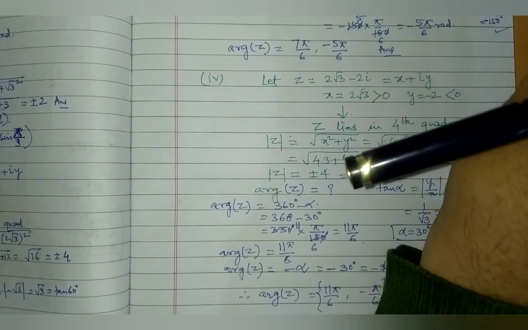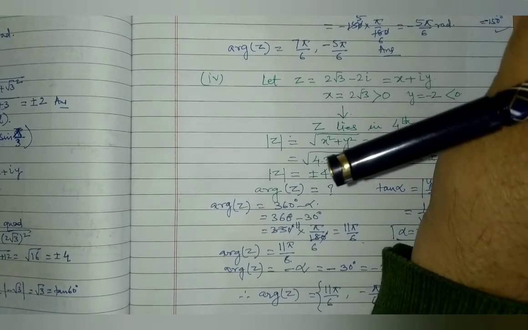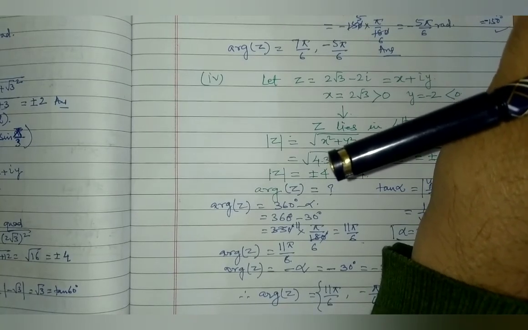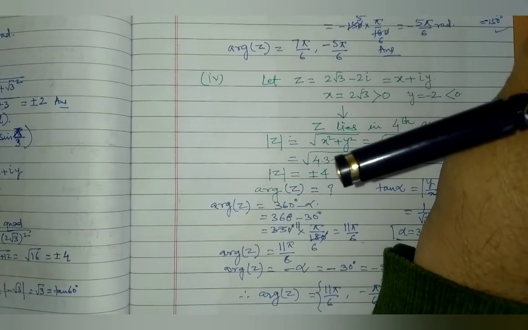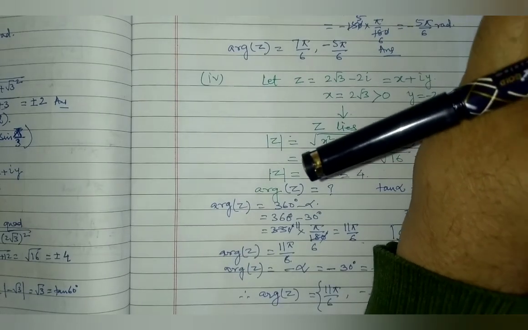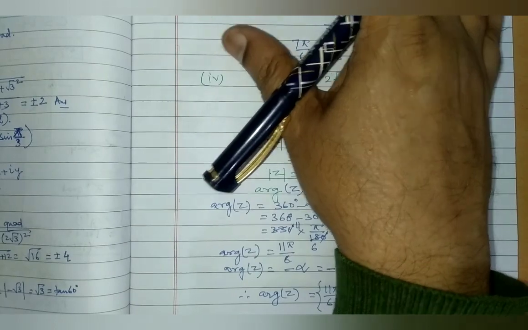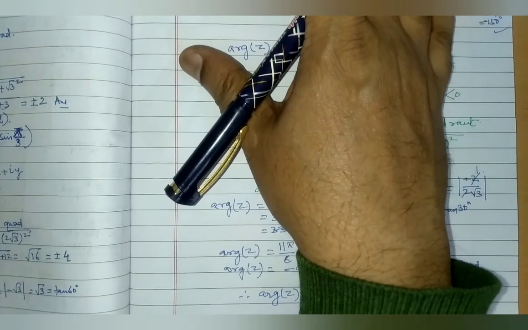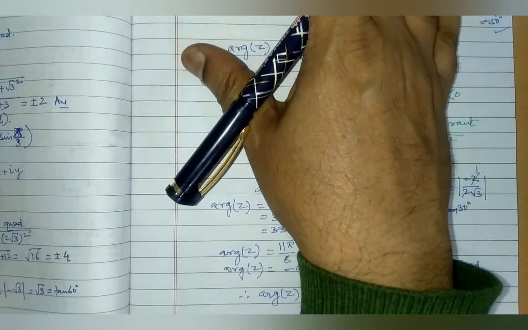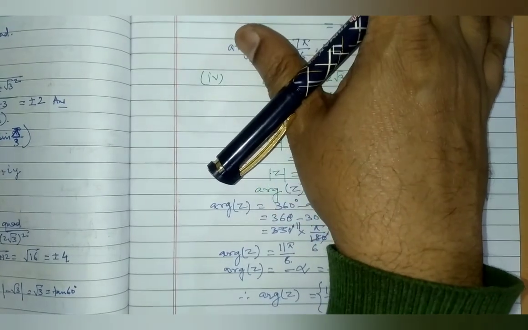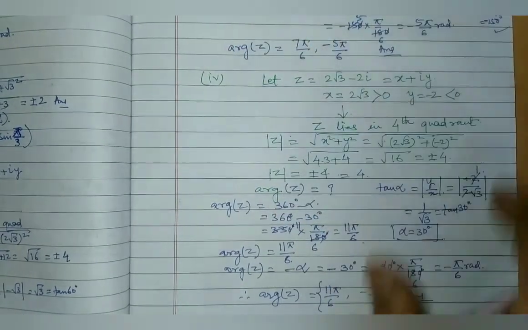And please view the whole video completely, so you will understand, because it will help your basics as well as internal examination and also the final examination in IIT.